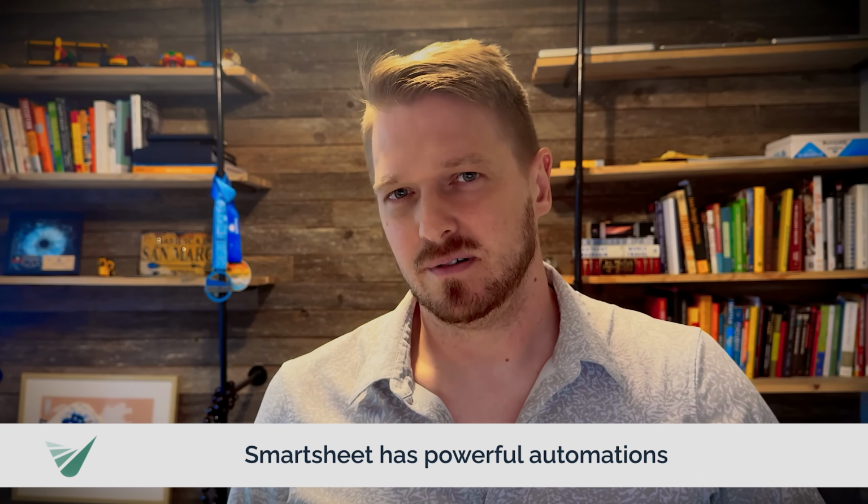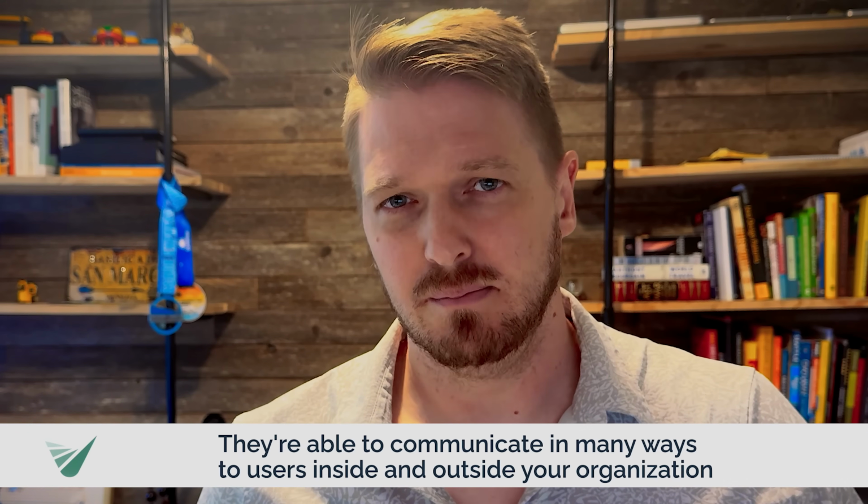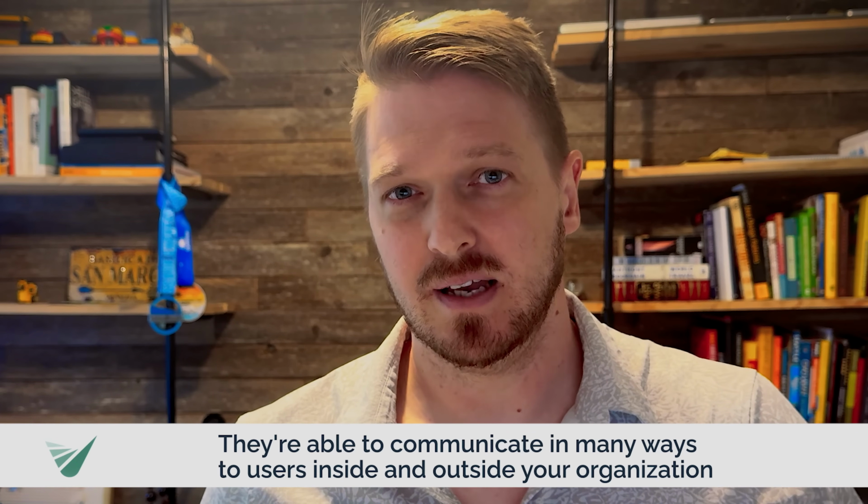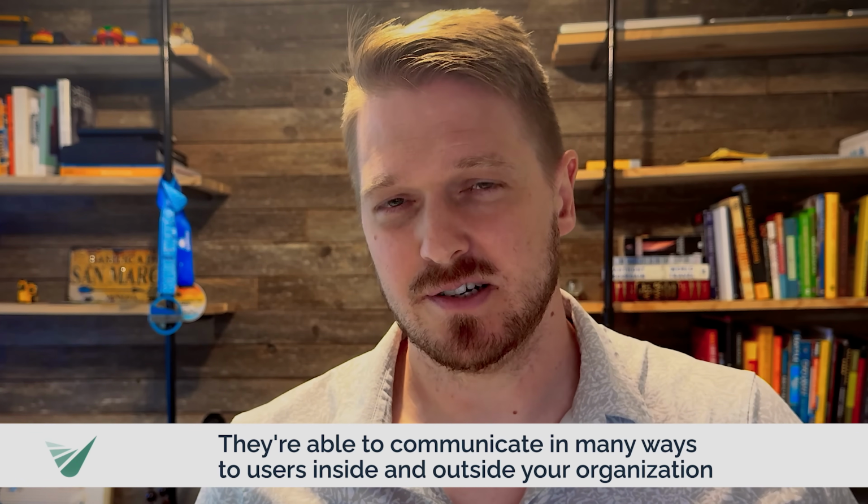Smartsheet has powerful automations. They're able to communicate in many ways to users inside and outside your organization. But leveraging Control Center can complicate how you use notifications. Today, we're going to cover how to scale automations properly.